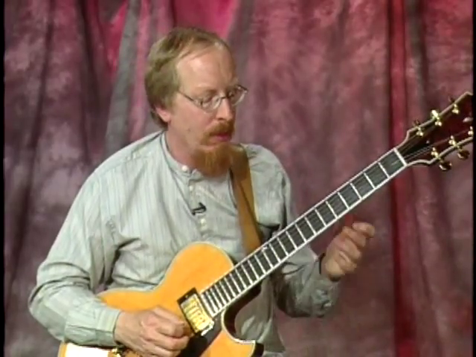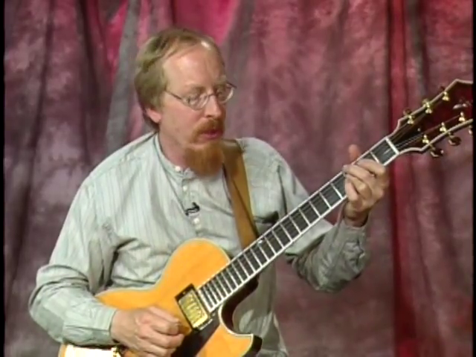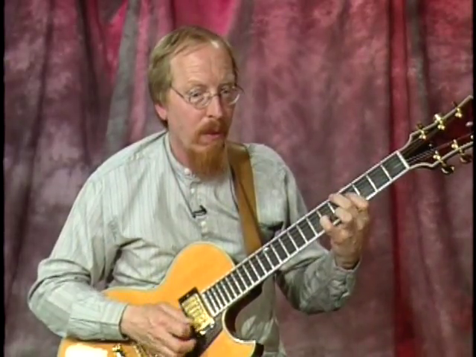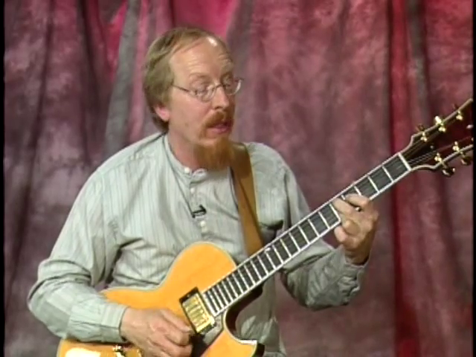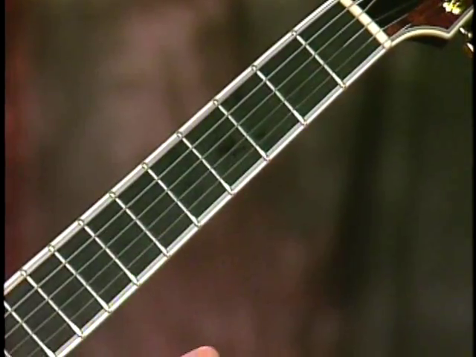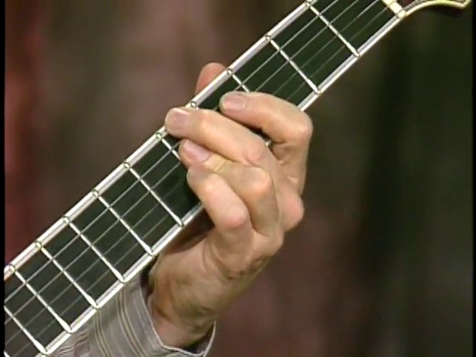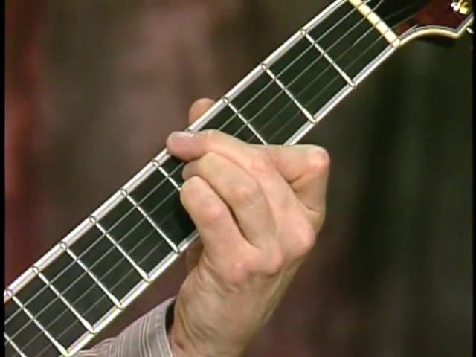And listen to the difference between minor and major 2-5-1s. I play the same, a 2-5-1 in A, 2-5-1 in G, and then the 2-5-1 in A minor and the 2-5-1 in G minor. So here's the one in A. G. Now in the minor key, 2-5-1 in A minor, 2-5-1 in G minor.